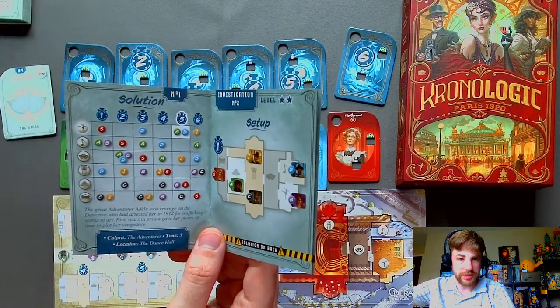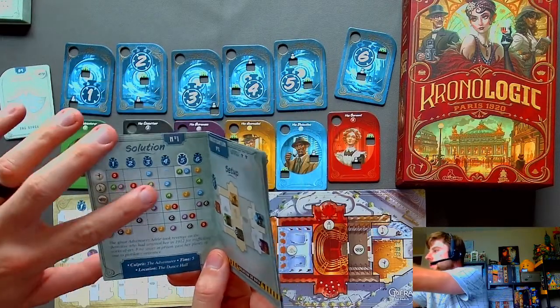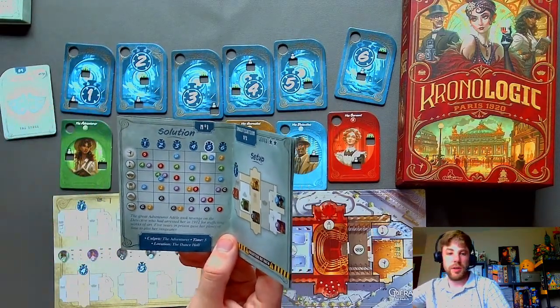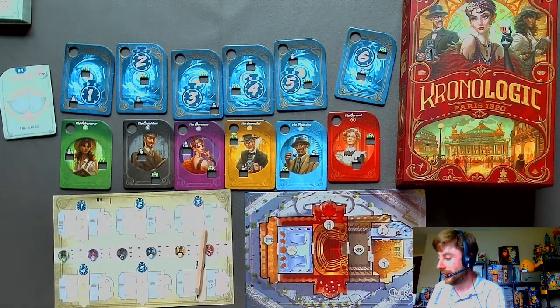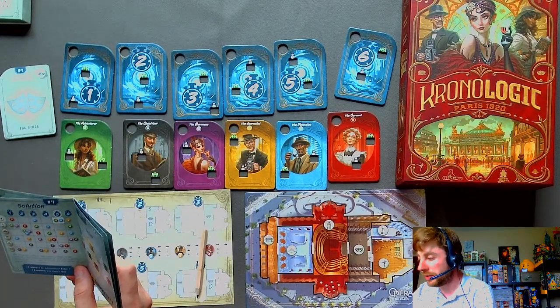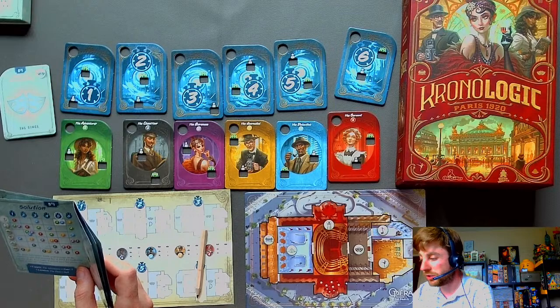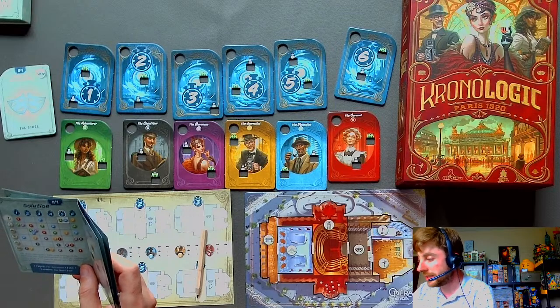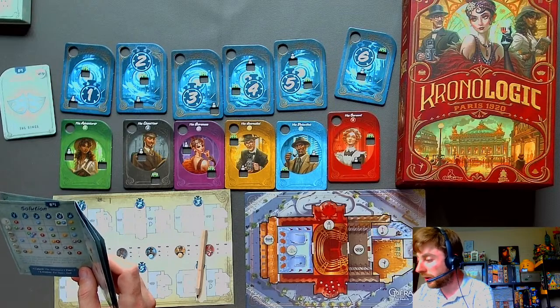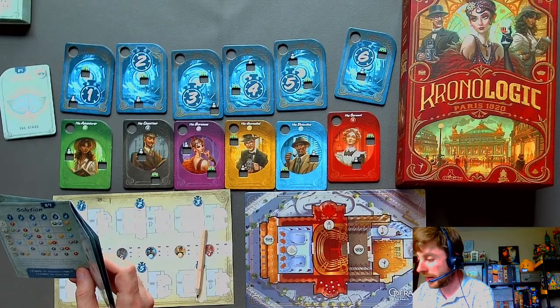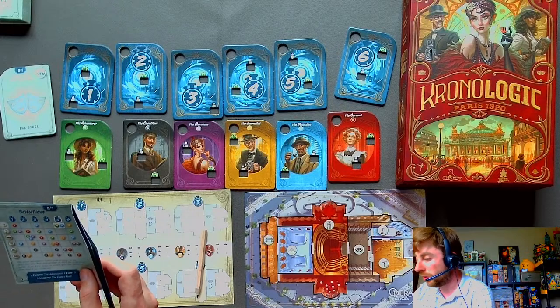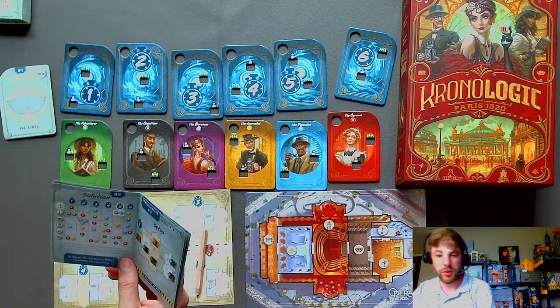You can see where everybody was on which turn. You can see turn 5, the adventurer and the detective, right there in the dance room. And that is how he was poisoned. It says the great adventurer Adele took revenge on the detective who arrested her in 1912 for trafficking works of art. 5 years in prison gave her plenty of time to plot her vengeance. The culprit was the adventurer, time 5. The location was the dance hall.